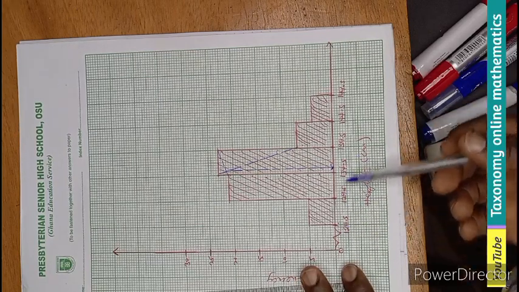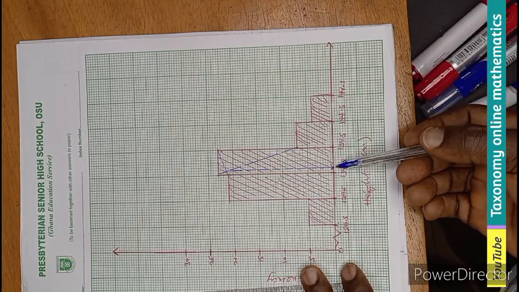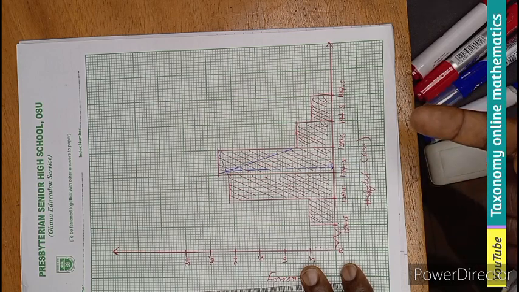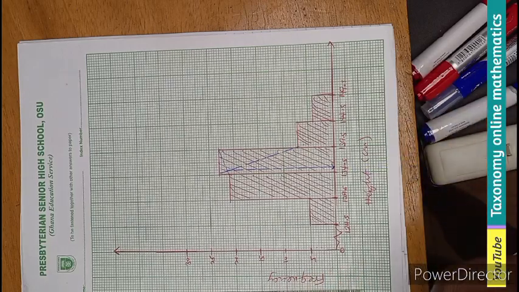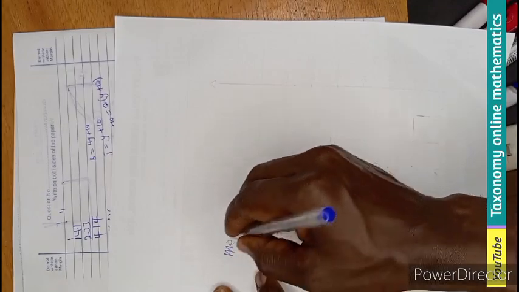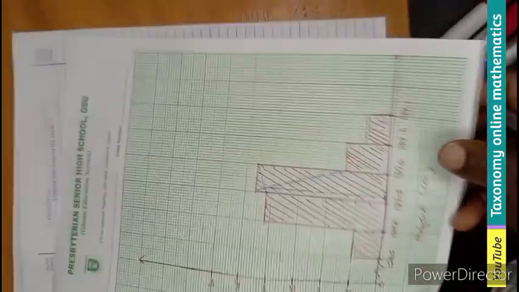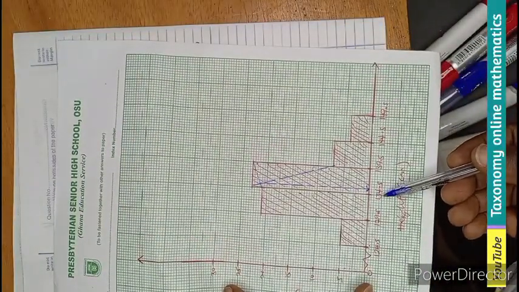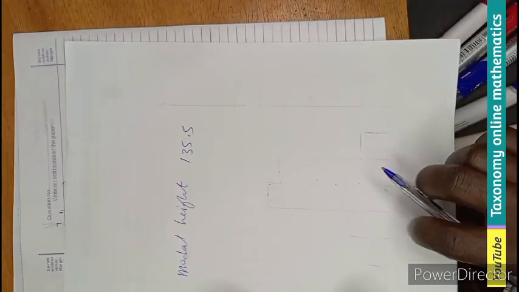How will I get it? You remember we mentioned that the interval is 5. So if I take just 2 boxes, that 2 boxes will be representing 1 centimeter. So if you add 1 centimeter to this, that will be giving you, let's say, our modal height, which is 134.5 plus 1, and that would give us 135.5.